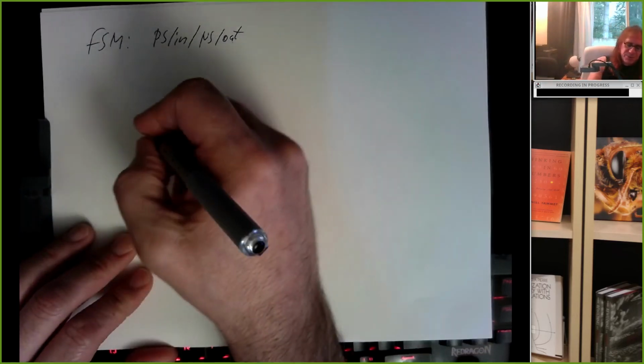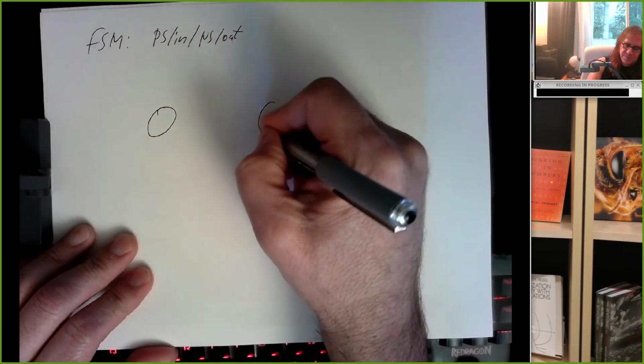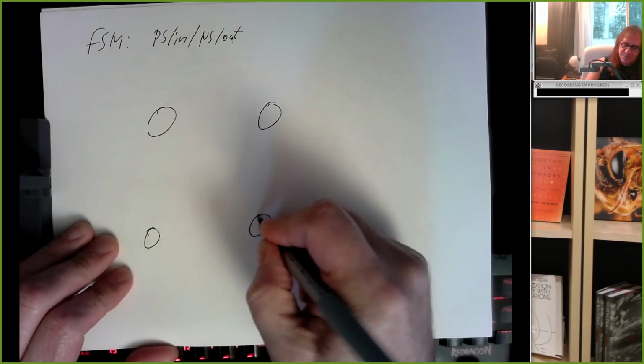And so, for example, here's a 4-state machine.